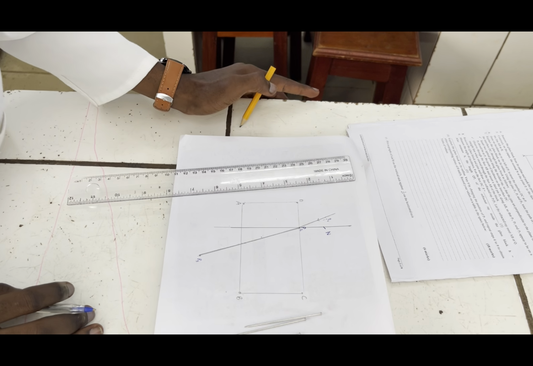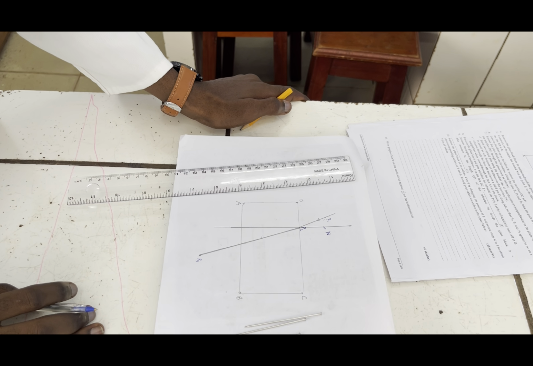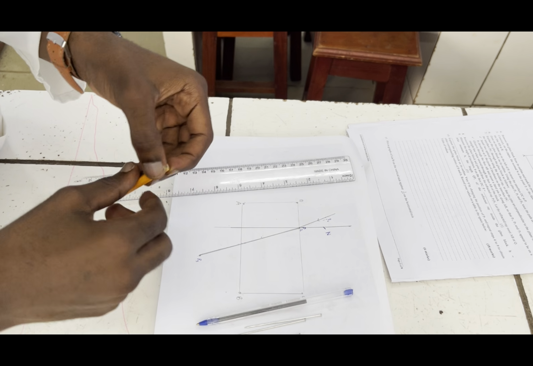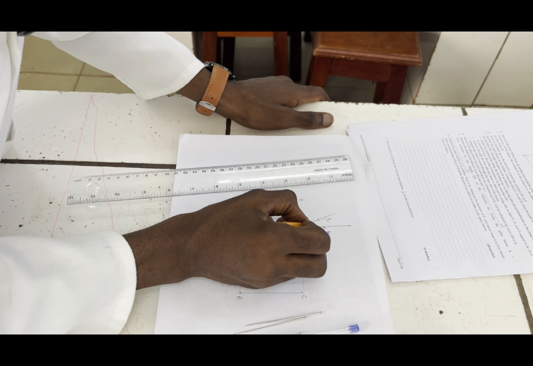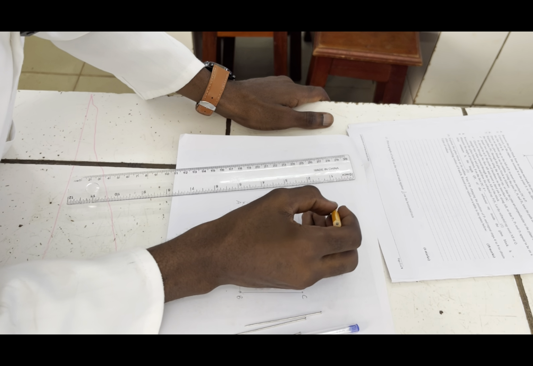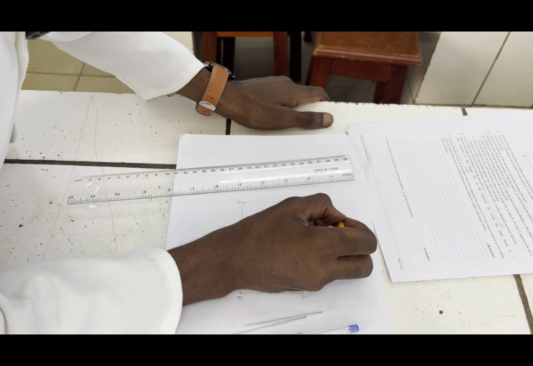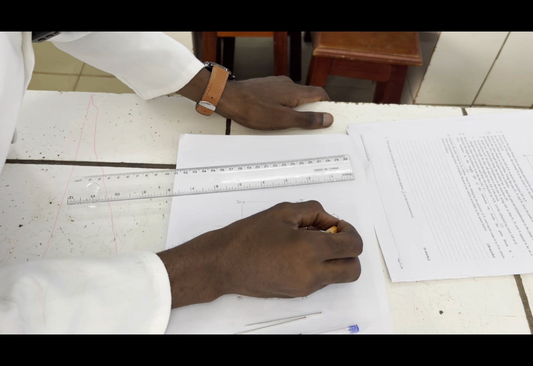Then step 9, measure the angle of incident theta on the face DC. So you are supposed to measure the angle of incident. We all know that what? From the note, we all know that the angle of incident is the angle formed between the incident ray, this is the incident ray, and the normal, this is the normal.